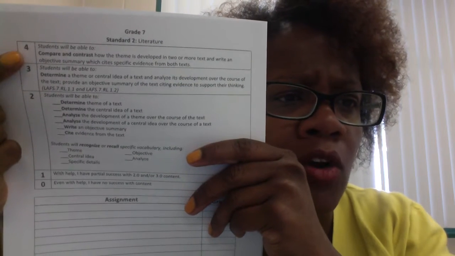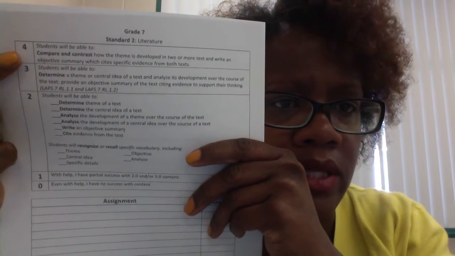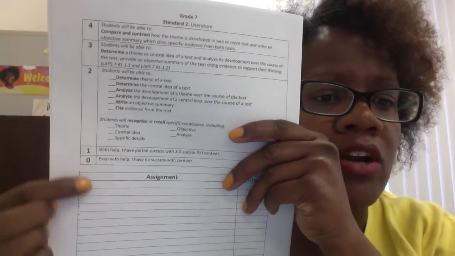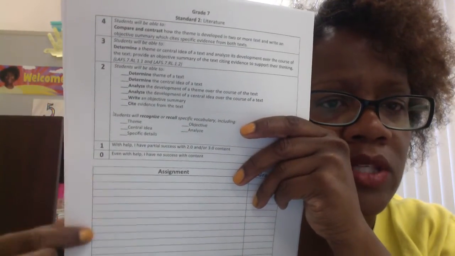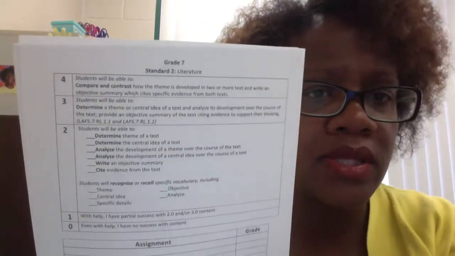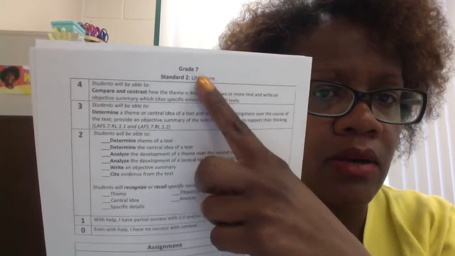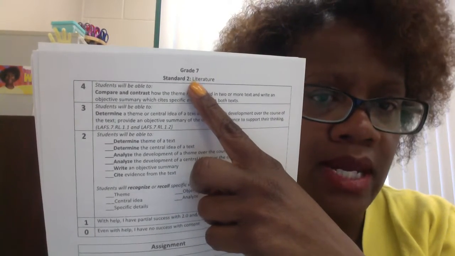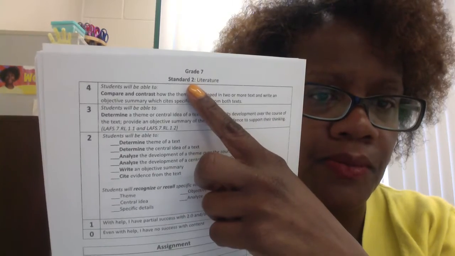Now this up here, a 4, is when you're rocking and rolling with it. Like you are really making it happen. All right. Down here, we're going to keep track of the assignments we do that talk about this standard. How do you know what the standard is? Look here. Standard 2 literature. That's RL2. Reading literature 2.